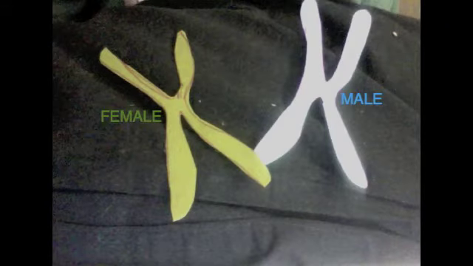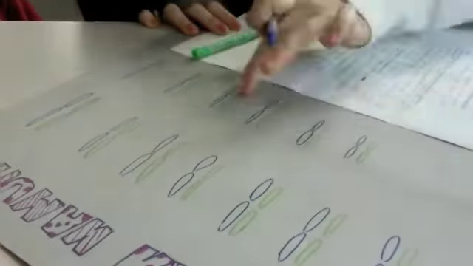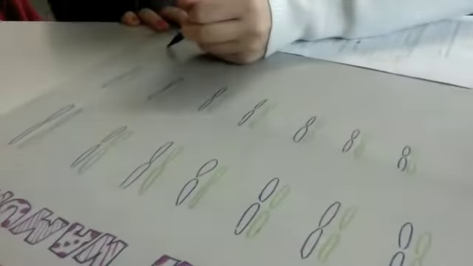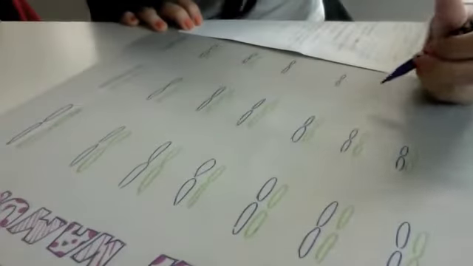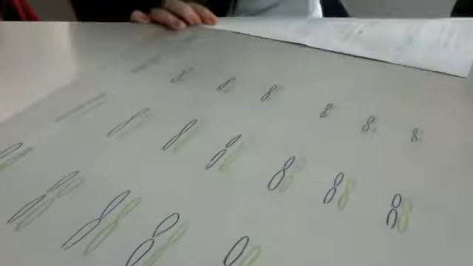Homologous chromosomes are gene pairs, one from mom and one from dad, and they carry the alleles from both parents. These alleles line up on the chromosome in the same order as each other. As you can see, I am drawing a human karyotype of 23 homologous chromosomes. In this case, blue represents genes from the father and green represents genes from the mother.